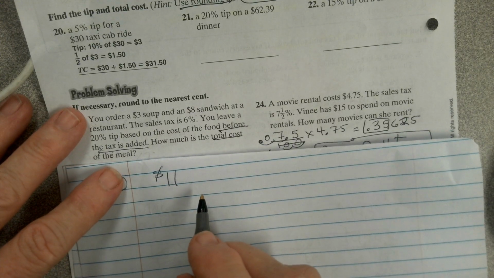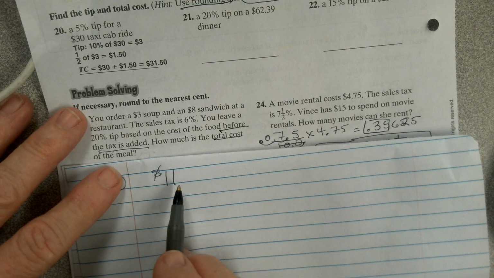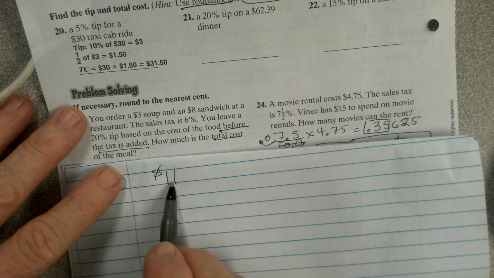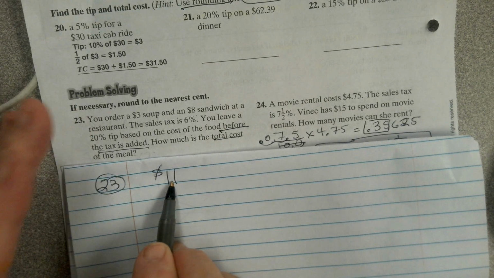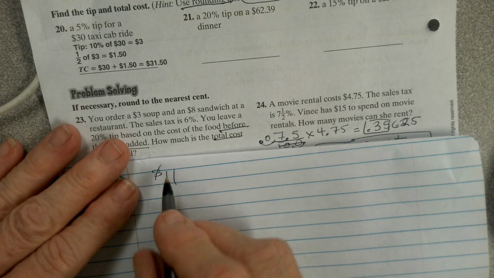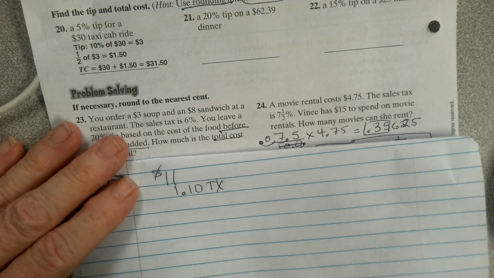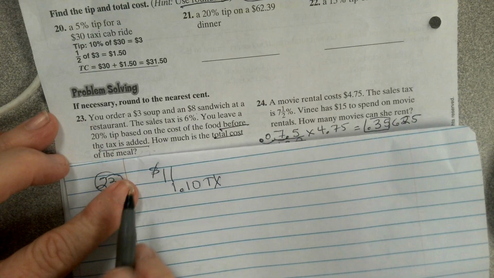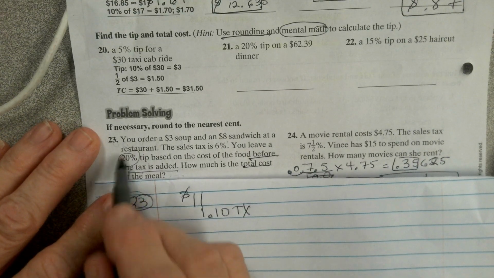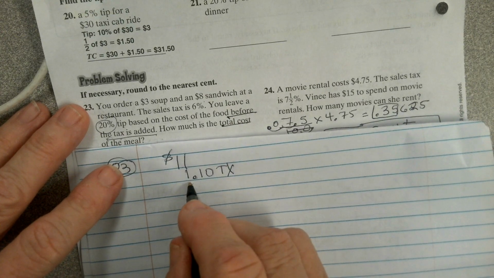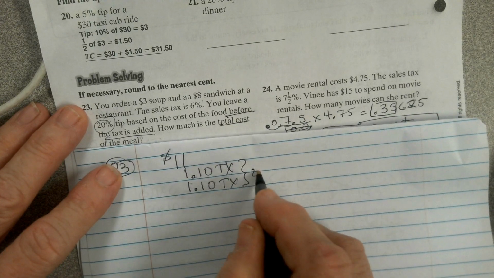What would a 10% tip be? Do it in your head. Just move it over 1, and it's going to be what? 1.1. Make it into money. 1.10. So that's very valuable that you know 10%. Oh, but I wasn't reading. What is the tip going to be? 20%. So I just need to add another what? 1.10. So this total is 20%.